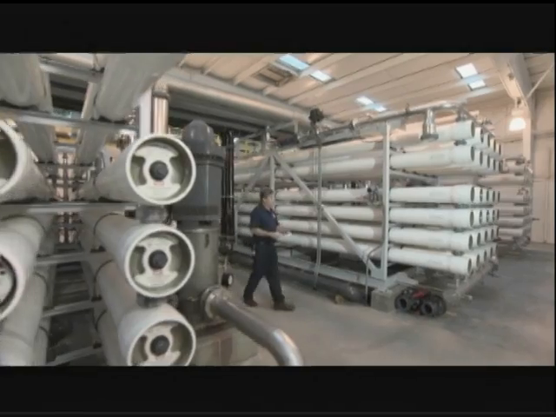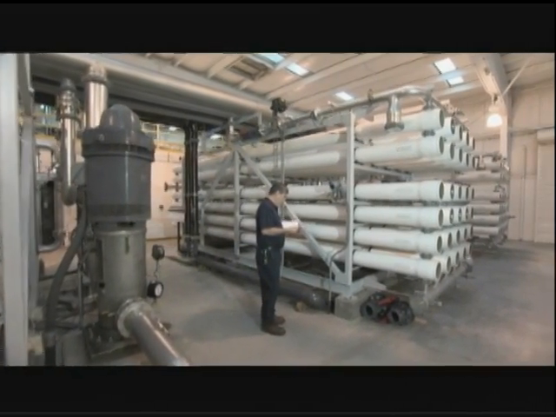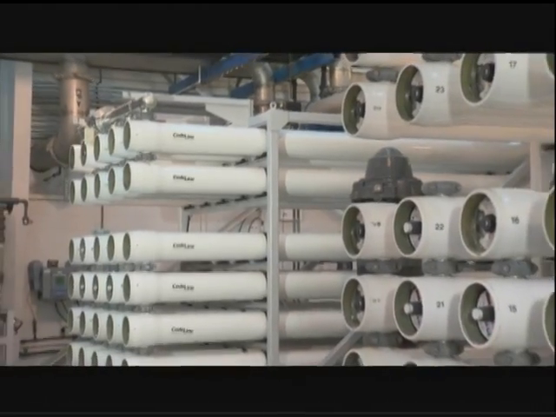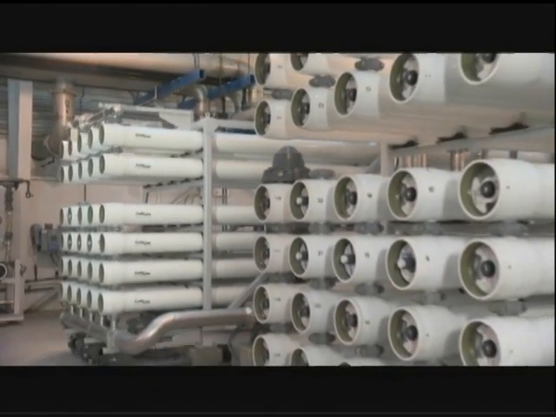Nanofiltration, or NF, operates between 75 and 250 psi, and reverse osmosis, or RO, can require operating pressures as high as 1200 psi.